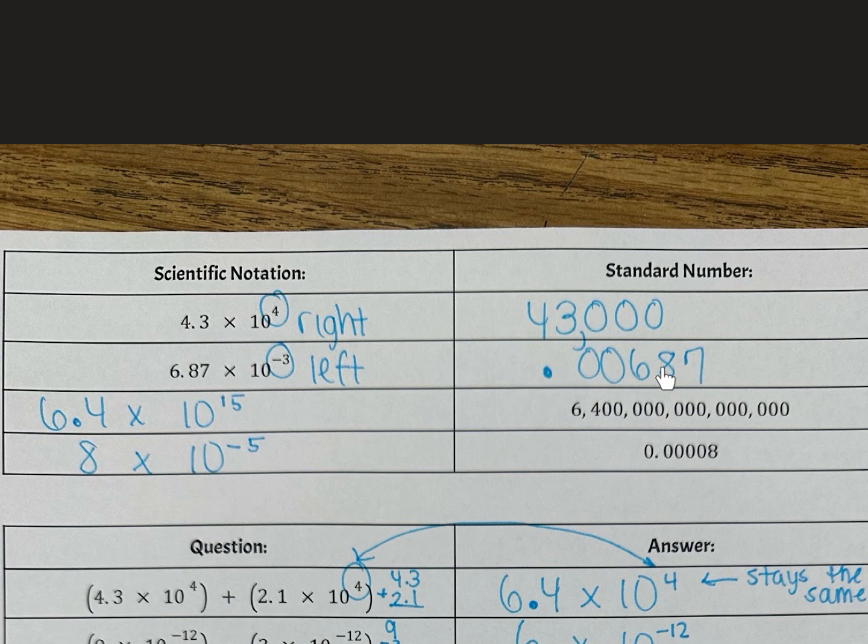Sometimes students forget to write the decimal. They put all of these, and here's what I've seen as an answer. It'll say 006.87. Like they put the zeros, they knew to hop 3 times, but they left the decimal between the 6 and the 8. So let's not do that. Let's put the decimal up in front. If you want to put an extra 0, that part's fine.